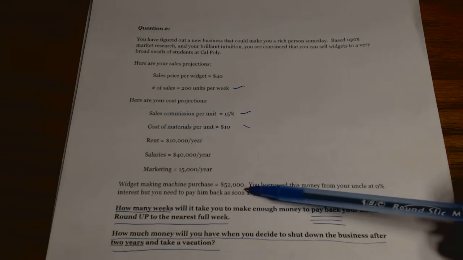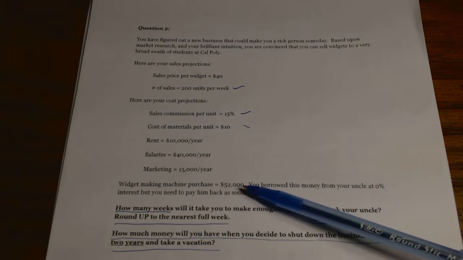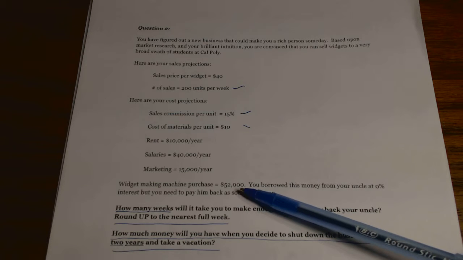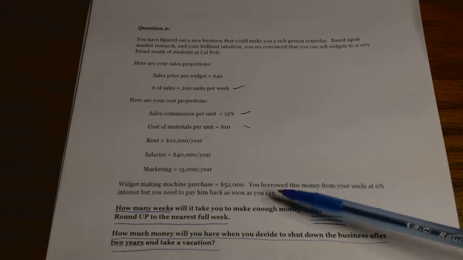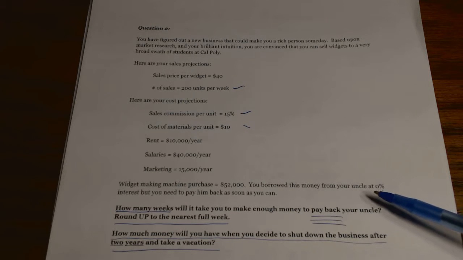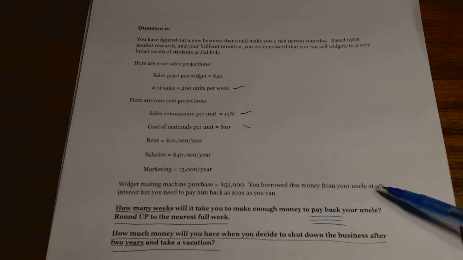Widget making machine 52,000. Of course, that would be your primary sunk investment, PSI. Fixed period costs, FPCs. You borrow this money from your uncle at 0% interest. Now, if they had an interest in there, you'd have to obviously take that into your calculations, but for this one, there is no interest.